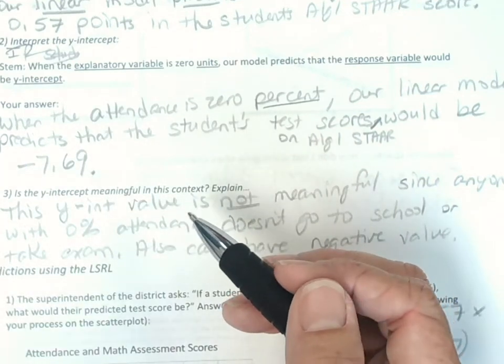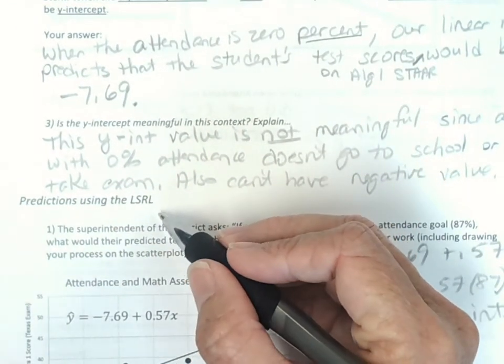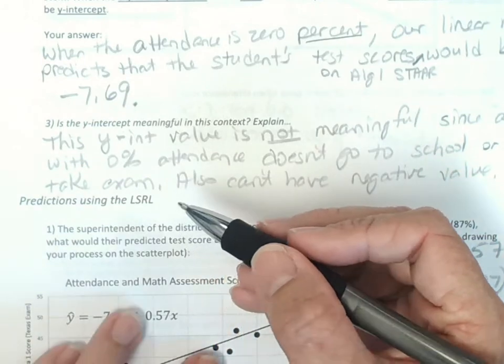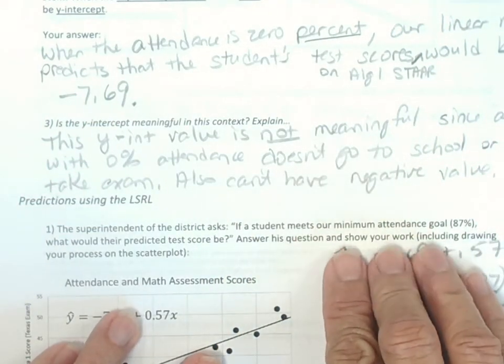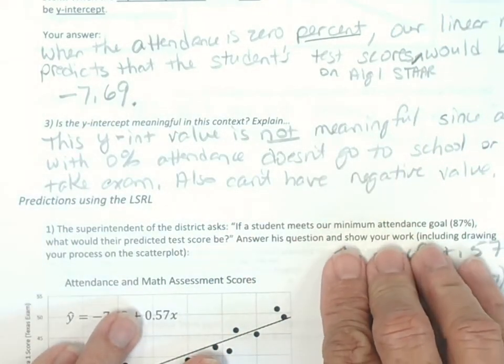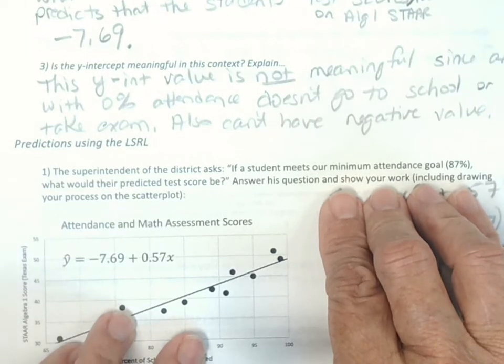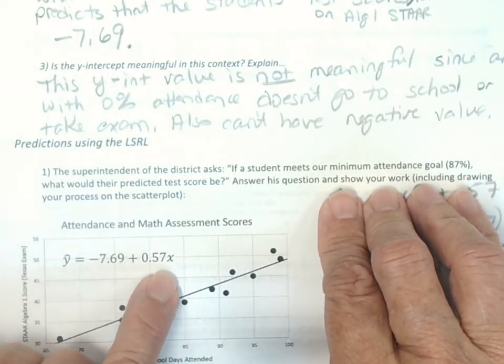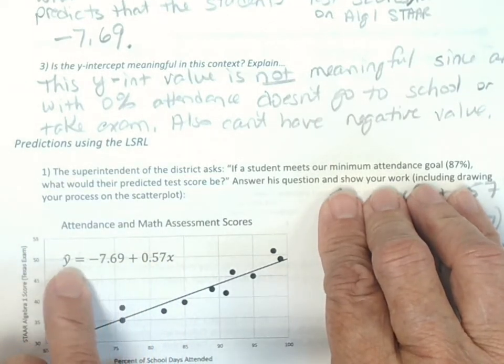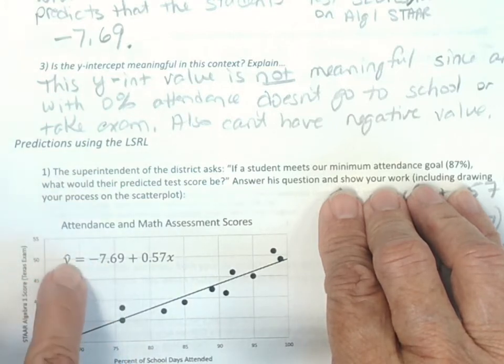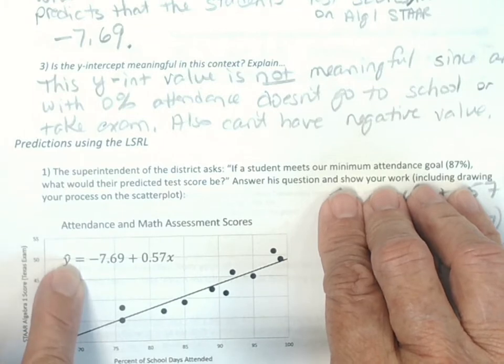If we want to make predictions using our least squares regression line, which is the whole purpose of creating one, the district says, what if our student meets the minimum attendance of 87%? What would we predict their test score to be? Well, that simply means that I'm going to plug in 87 right here and see what the predicted y value is. Remember, the y value is the response variable, the math score.